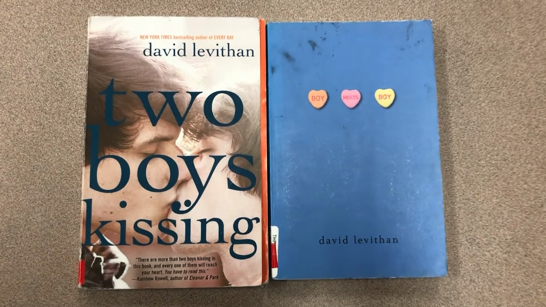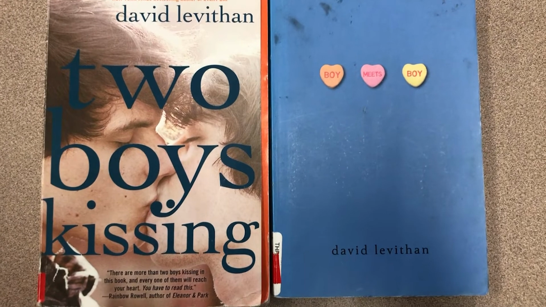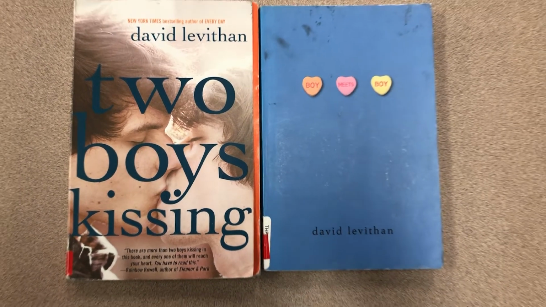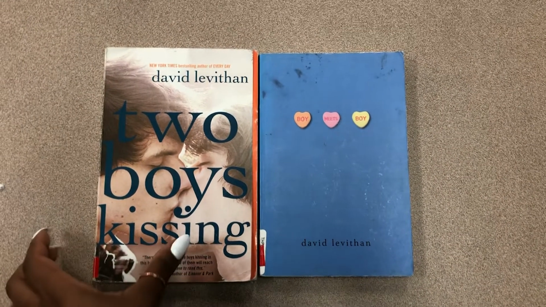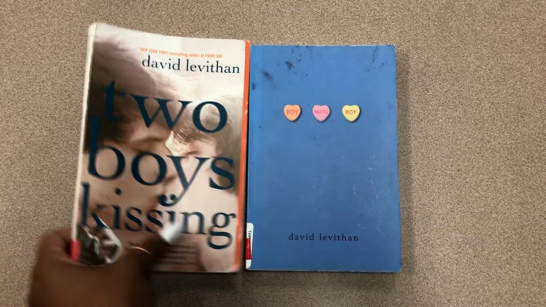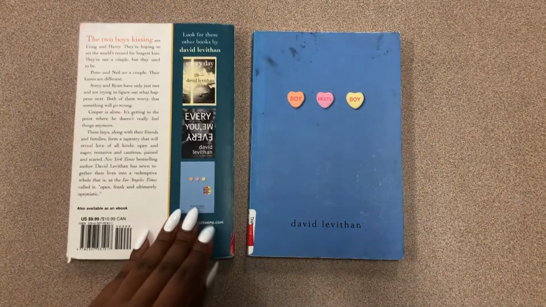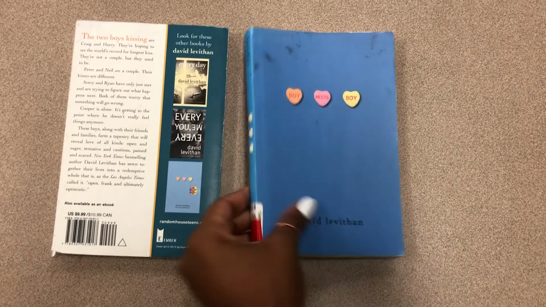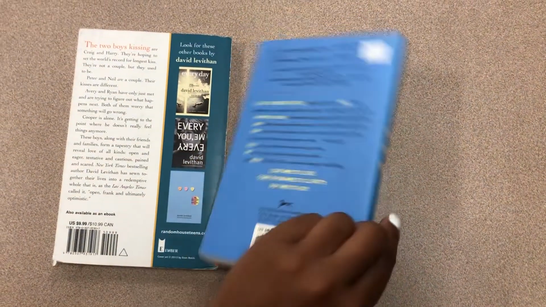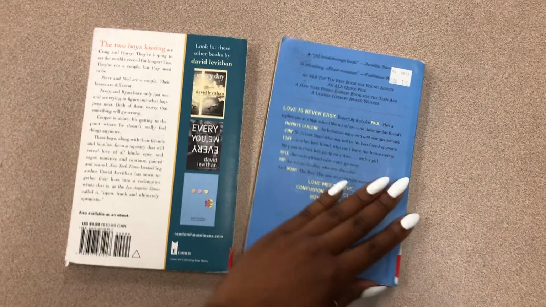These boys, along with their friends and families, form a tapestry that will reveal love of all kinds, open and eager, tentative and cautious, pained and scared. New York Times bestselling author David Levithan has sewn together their lives into a redemptive whole that is, as the Los Angeles Times called it, open, frank, and ultimately optimistic. Then Boy Meets Boy is, love is never easy, especially if you're Paul.